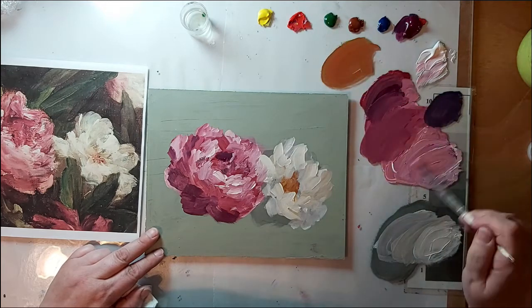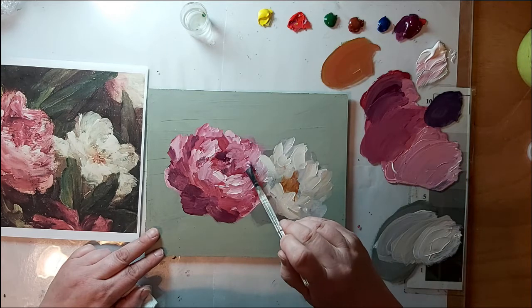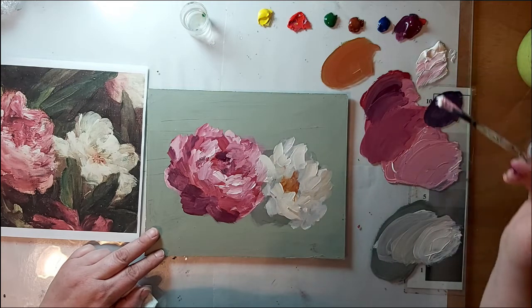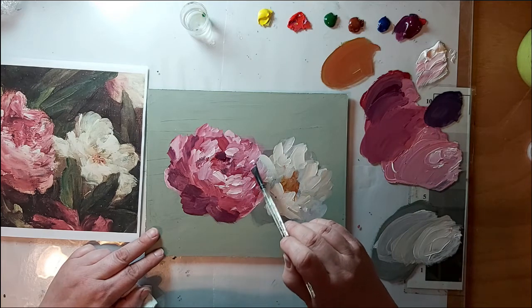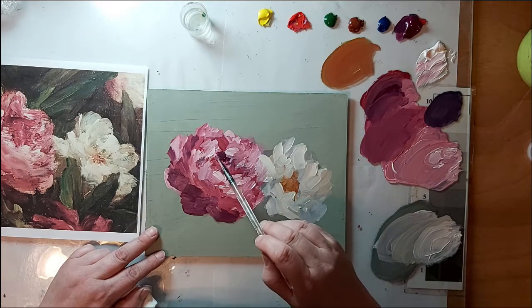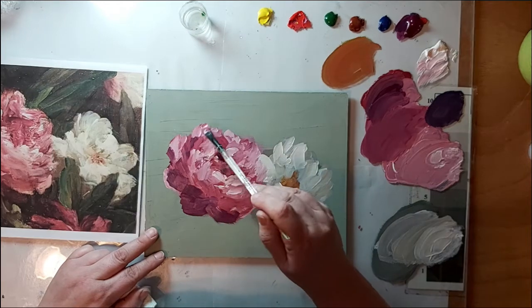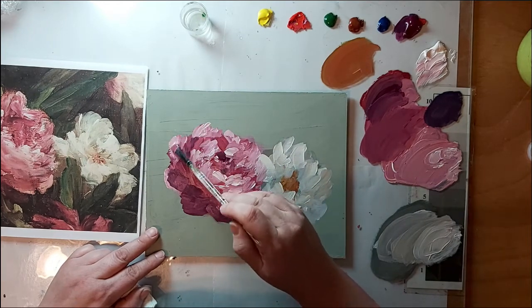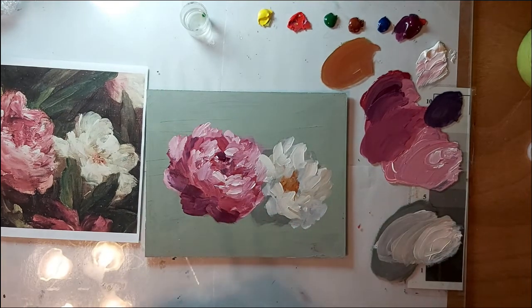When I want to make a little bit of a warmer pink, I'll use the Naphthol Red Light because it's a warmer red. And if I want the pink to be cooler, I'll use the red violet. Paying attention to the temperature of your paints really has an effect on your painting, and adds dimension to it and a lot more interest.